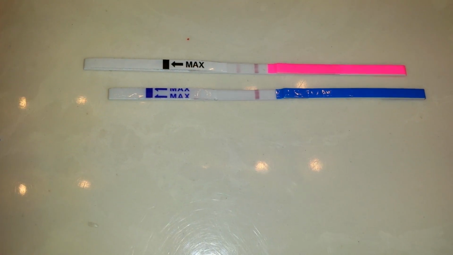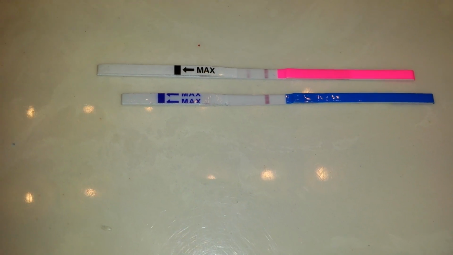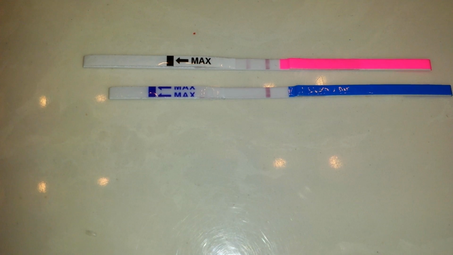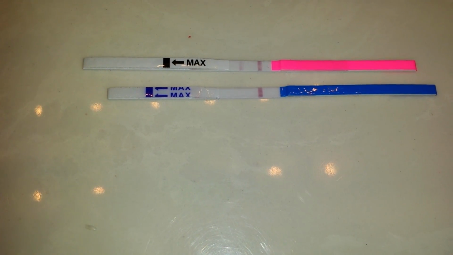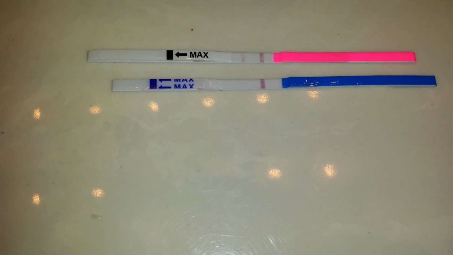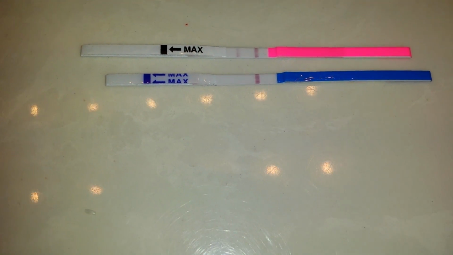But for one, I honestly think that the line would have to be a true positive on an OPK, which would be a test line equal to or darker than the control line.